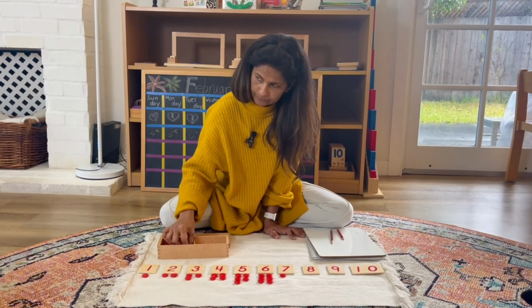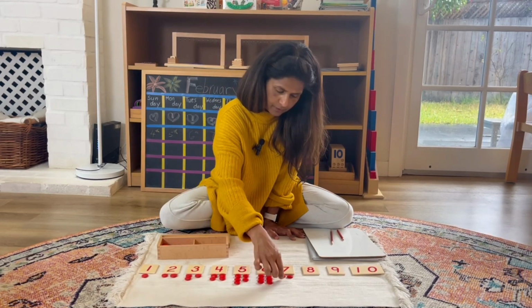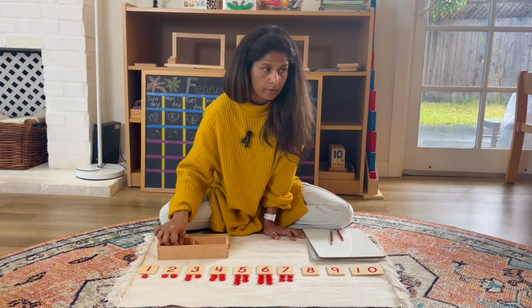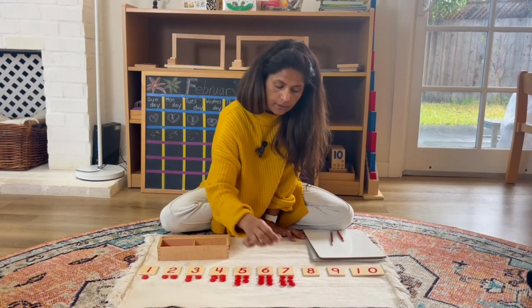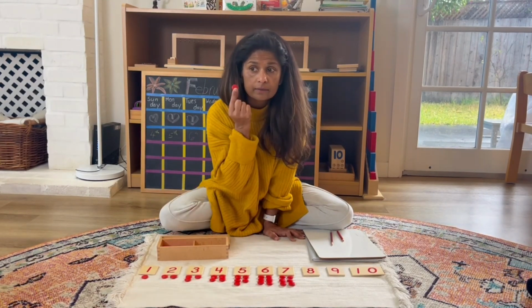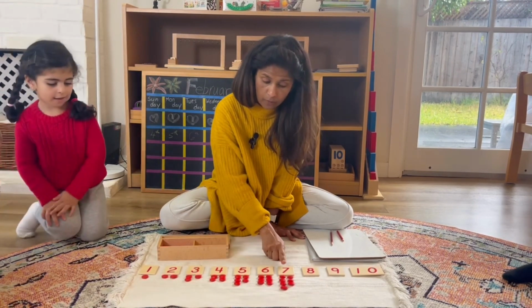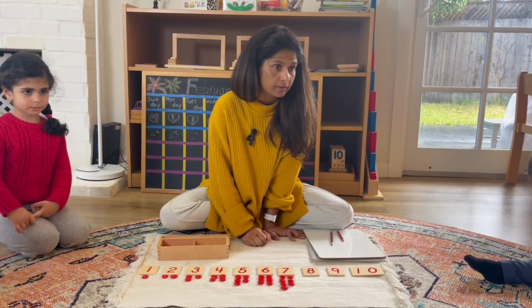1, 2, 3, 4, 5, 6, and 7. So this is how the number looks, but this is your quantity. This is how much 7 is.